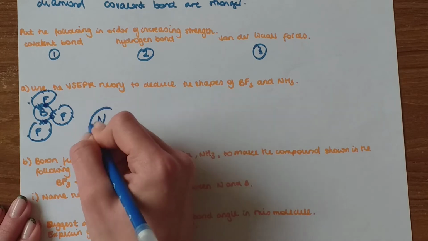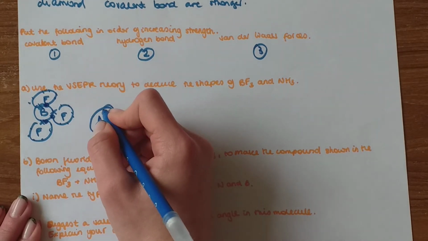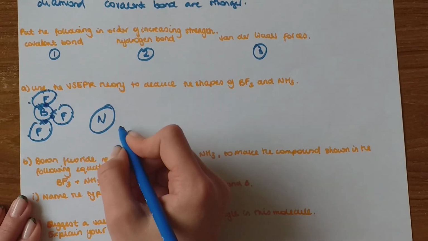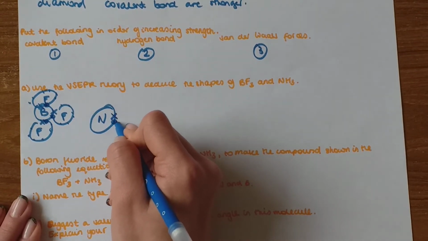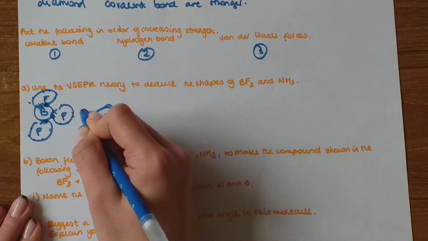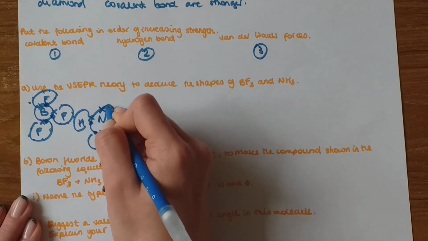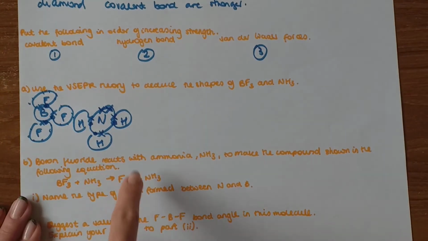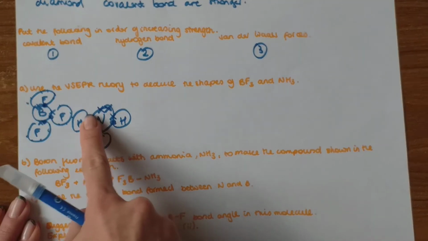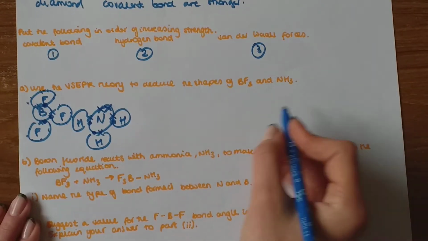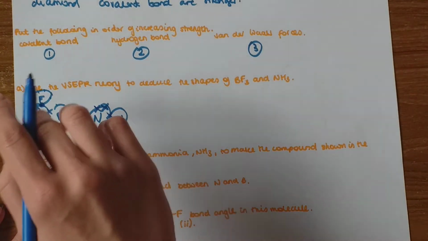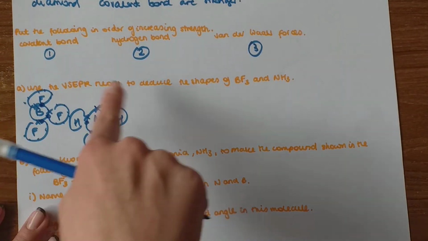NH3: nitrogen will bond with hydrogen, but it's still going to have that one lone pair because it has 5 outer electrons. So it still has 2 unbonded electrons. That means that we can now find the shapes of these molecules.